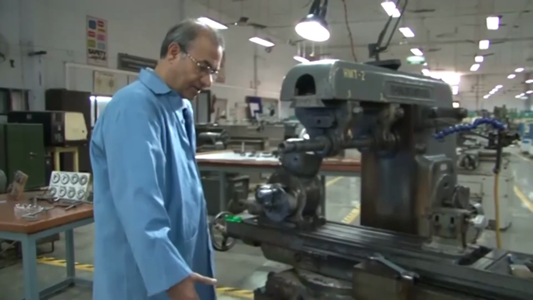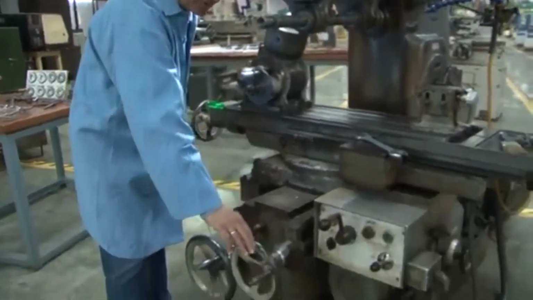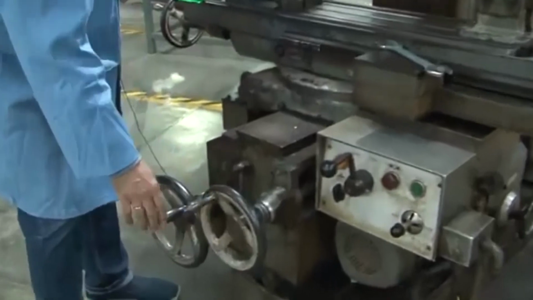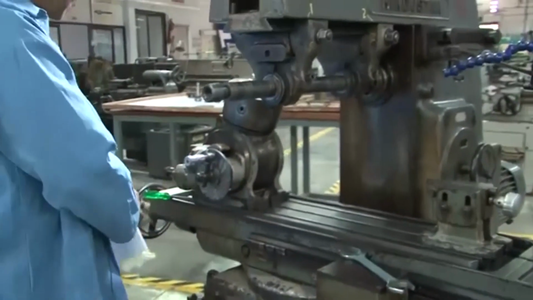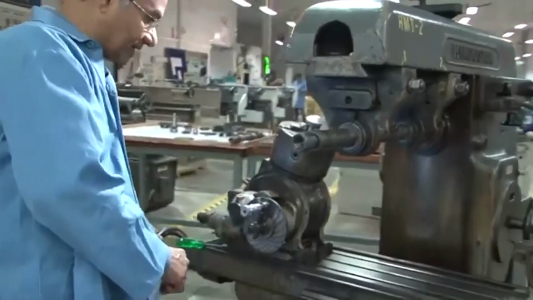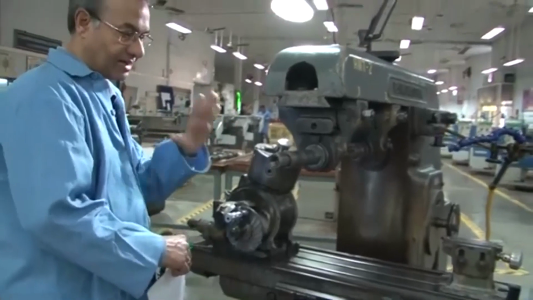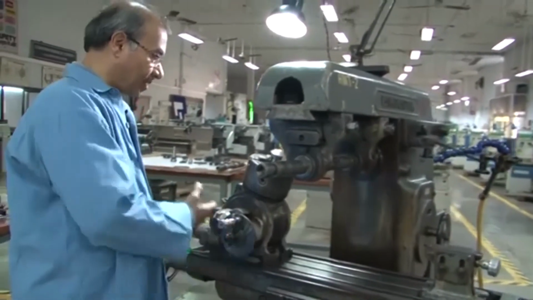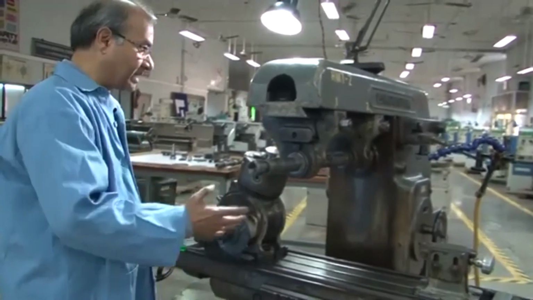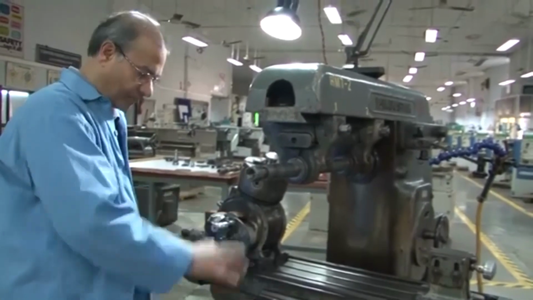So, in this horizontal milling machine, we have the handles for the cross feed. This is for making the table up and down, and here is one more handle. You can see that this is for the longitudinal feed. So, the mechanism is similar, and this machine has been taken as a horizontal milling machine for cutting the bevel gear.